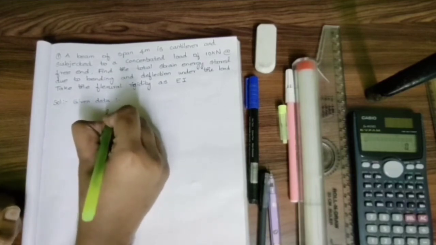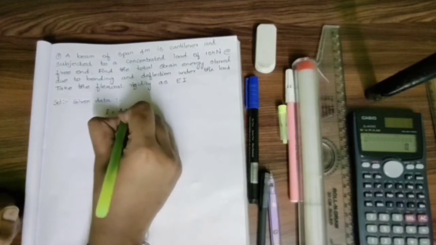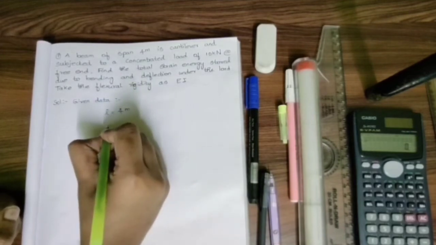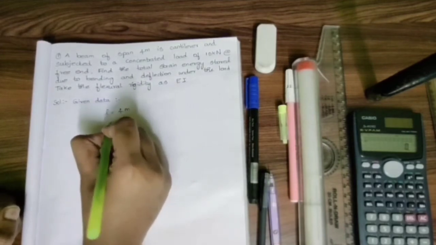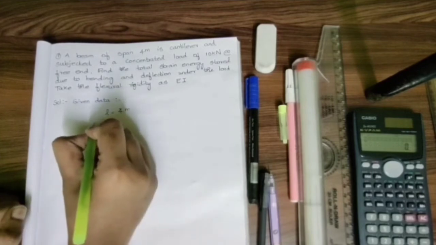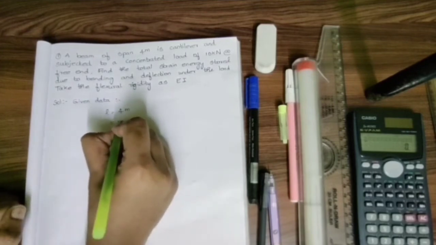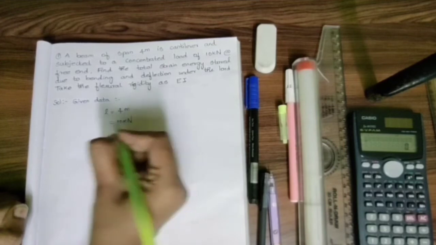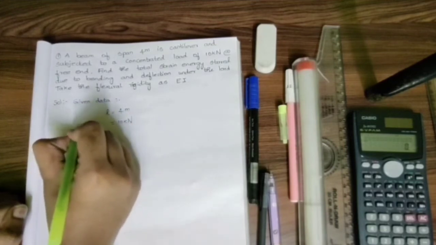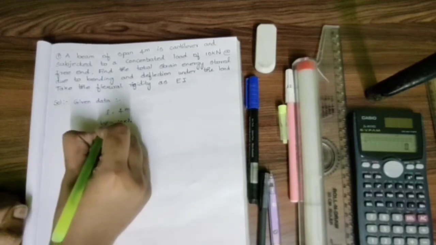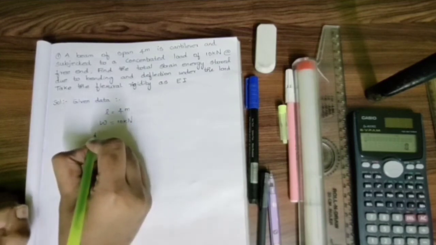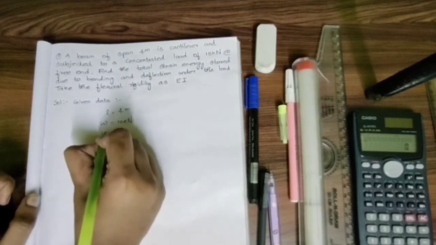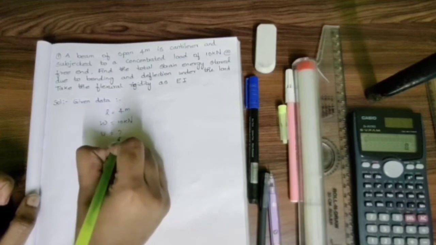L is equal to 4 meter. Now they have given that it is acting at free end, which is a concentrated load. So 10 kilonewton they have given. So W is equal to 10 kilonewton. Here what we need to calculate? We need to calculate strain energy and then bending.